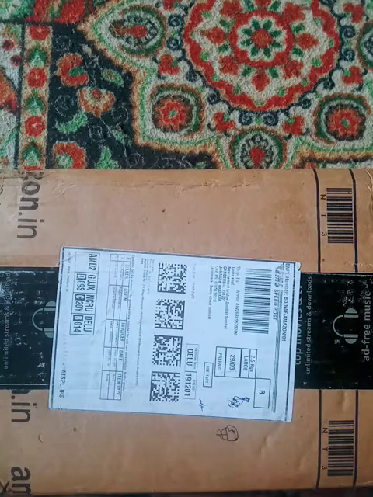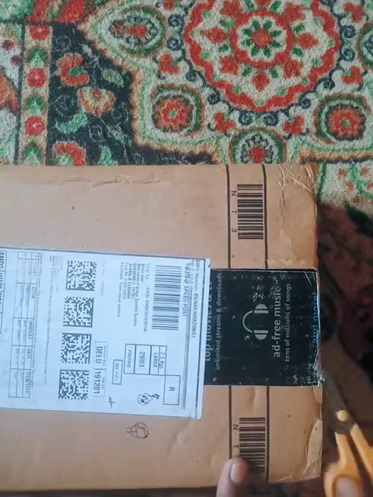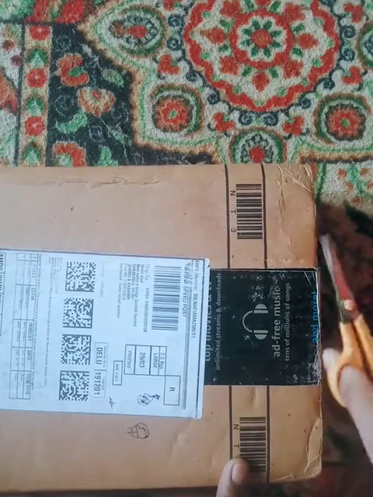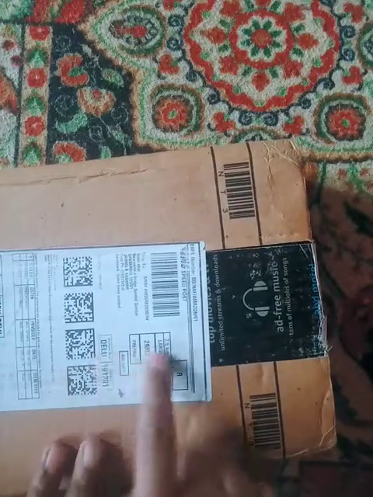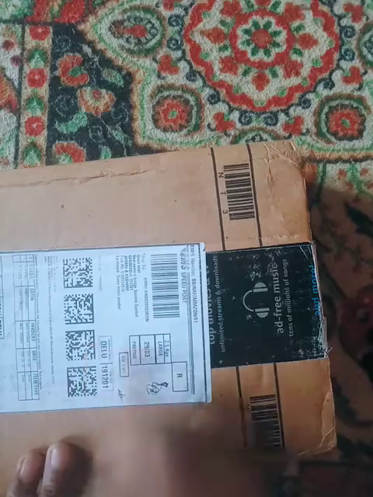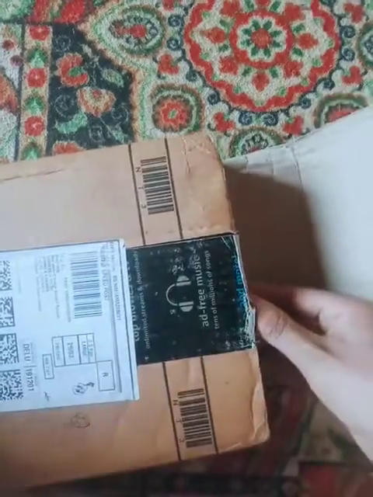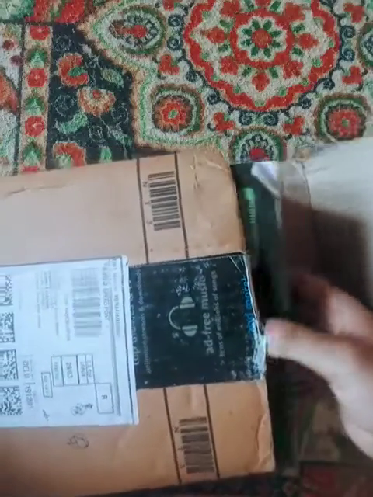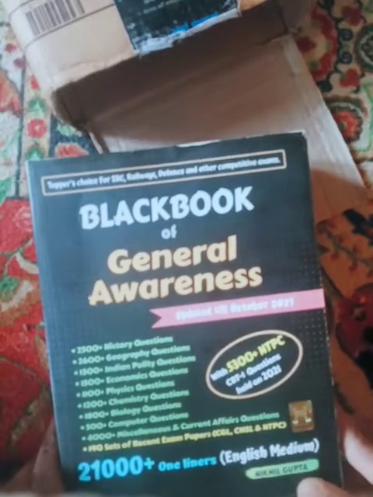First of all, we break the seal of the study material from the side with the help of scissors, and then we check what is inside it. You can see this is all the description about it. Now we open this and check what is inside it. Oh, this is the material that is inside it, and I have brought it from Amazon.